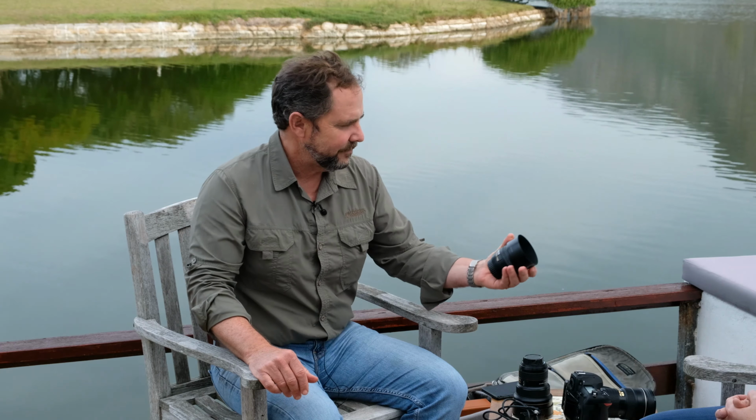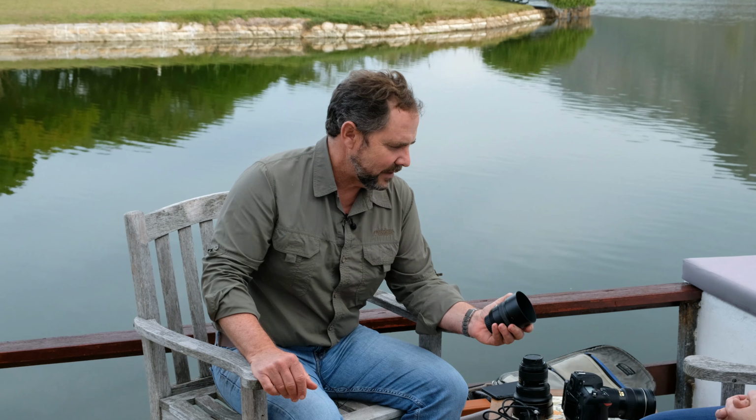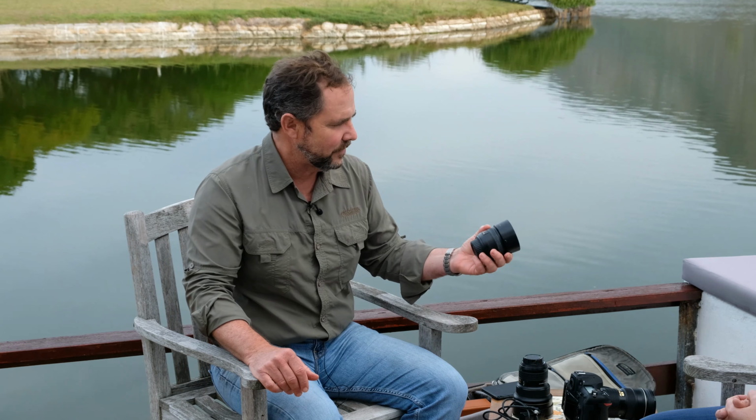I've also got this small little AFS 50mm 1.4, which has a very wide aperture, and it allows you to photograph a subject and blur out the background completely. So that's also pretty useful.